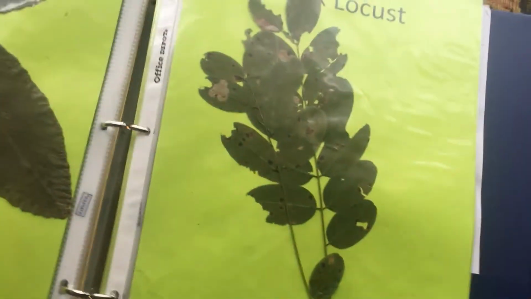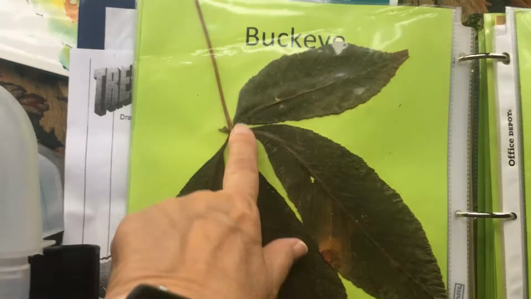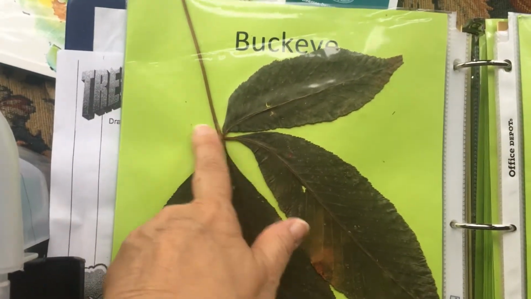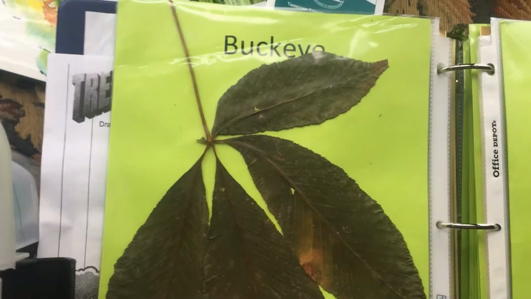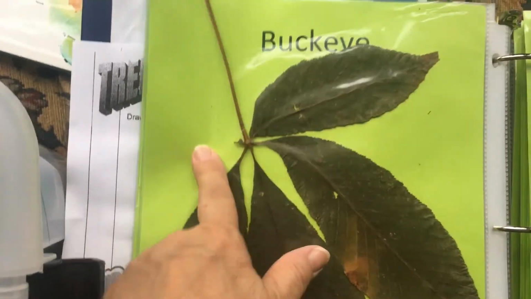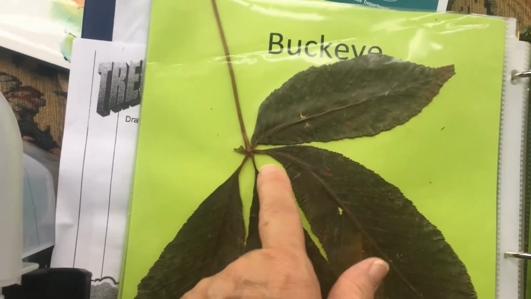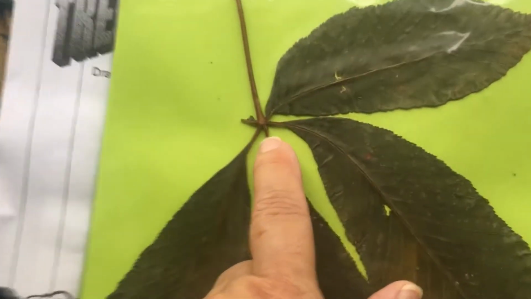Let's look at some of the samples I have here. Here's a Buckeye off my tree, missing a leaflet, but I wouldn't have room for it anyway. It broke off. There are 5 leaflets on a Buckeye, and if you look at how they come in, these are all attached with no bud again.